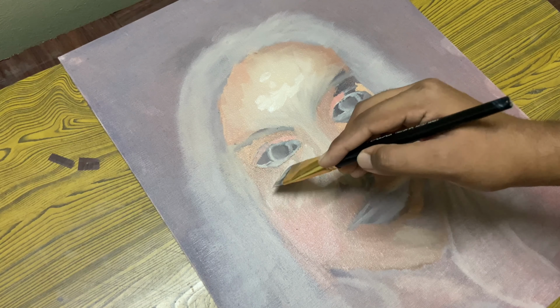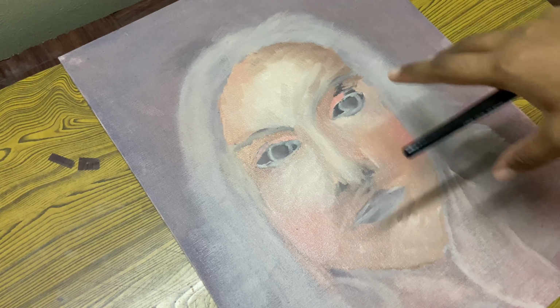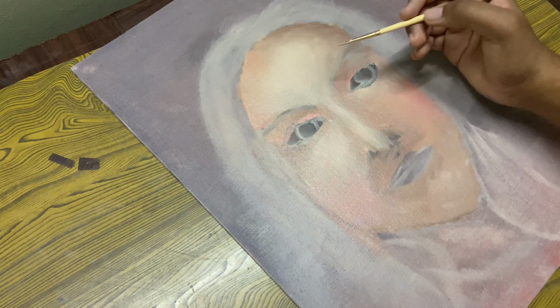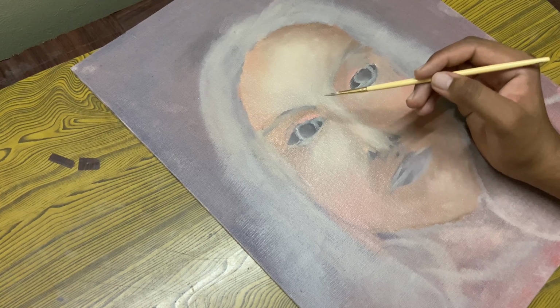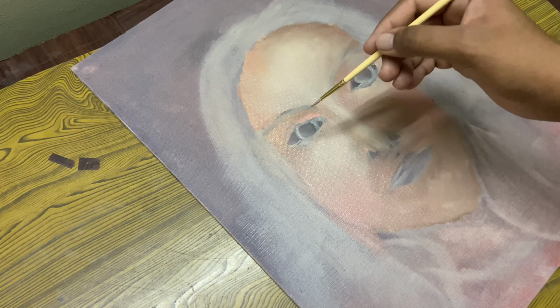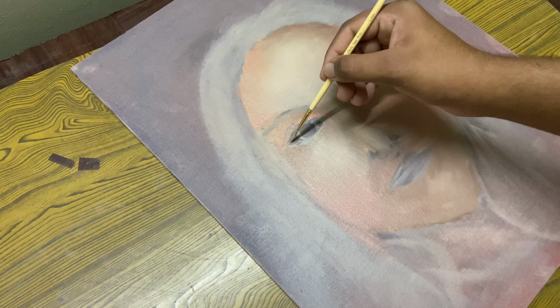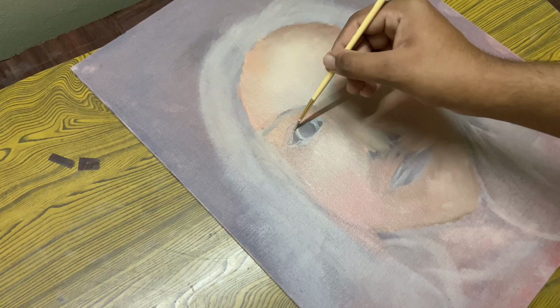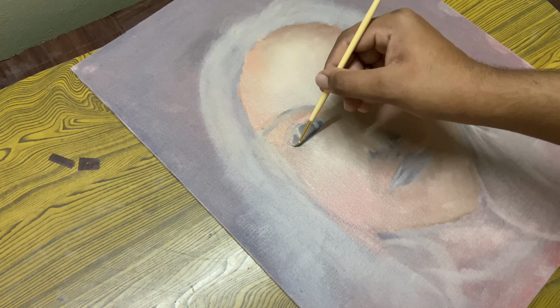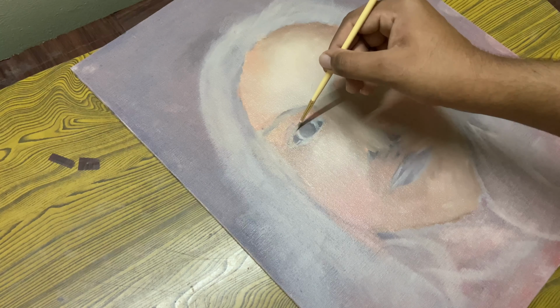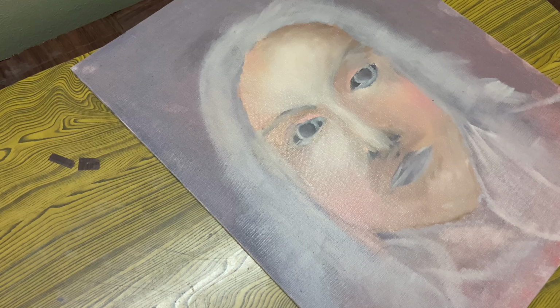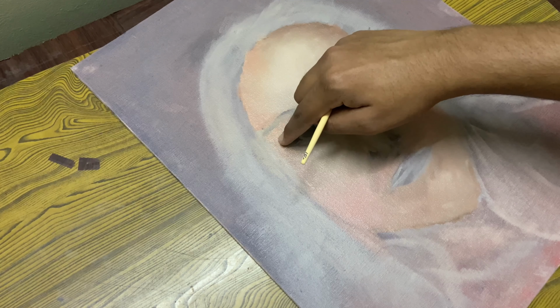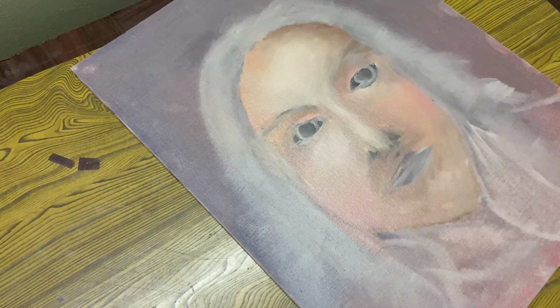Okay, so I'll blend this and we'll see what happens. Now let's go ahead and paint in the eye. I can't keep my hand like that, so I'll keep my hand in the air. Okay, I'm starting off with a dark tone, and cover that up.